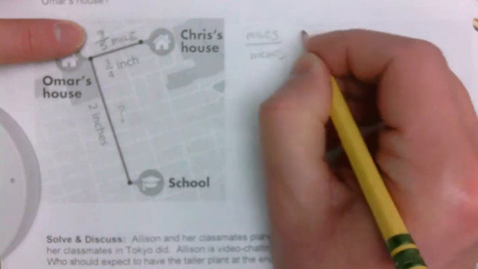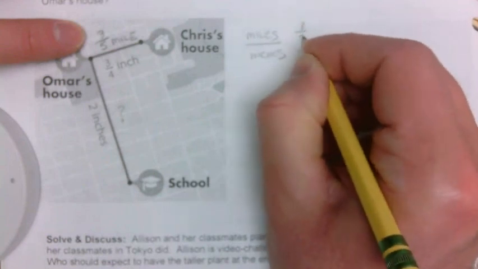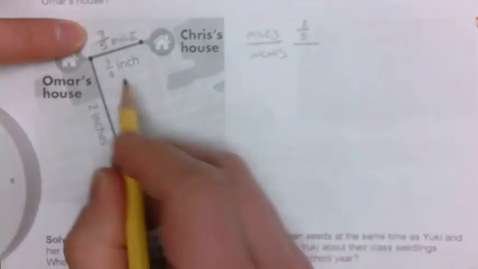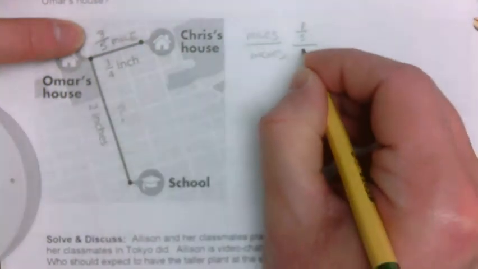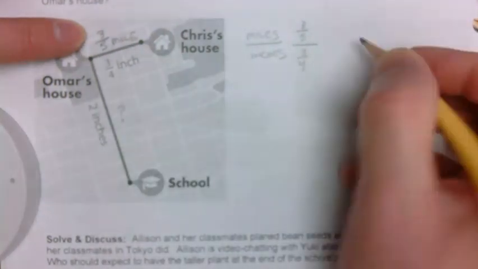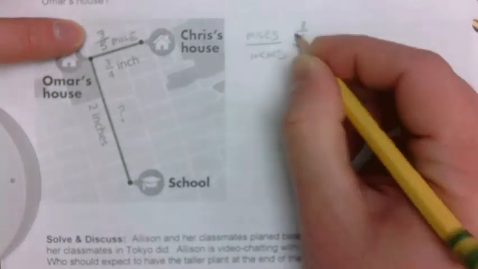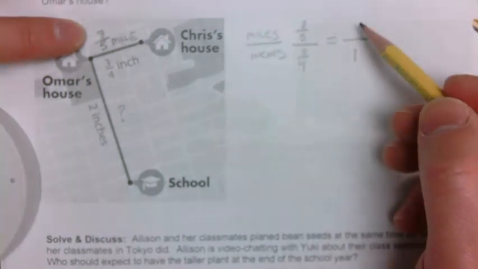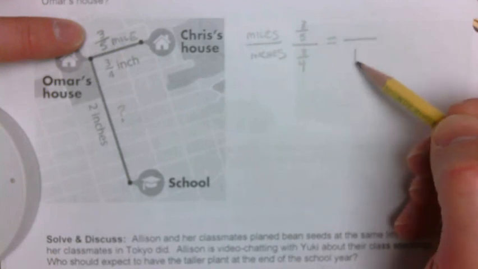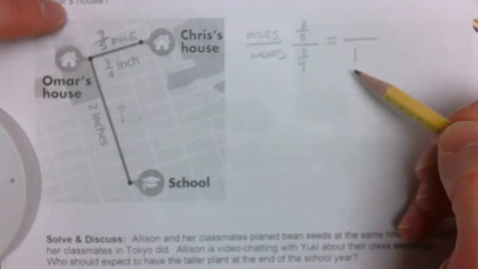And again, they tell us that Chris's house in real life is 3/5 of a mile away. On the map, that's a distance of 3/4 of an inch. What I want to do is figure out the unit rate of miles to inches. In this case, how many miles is every inch going to represent on our map?